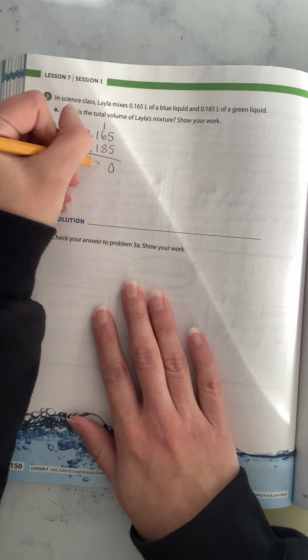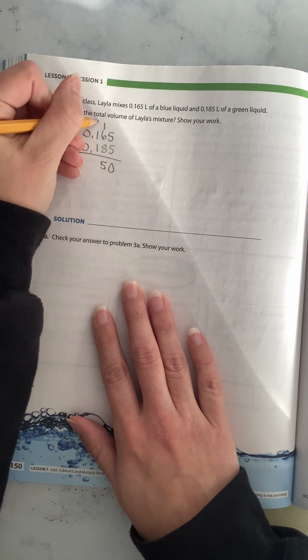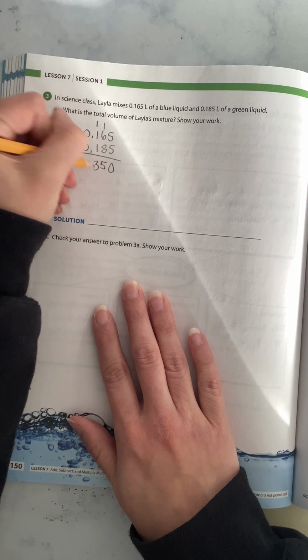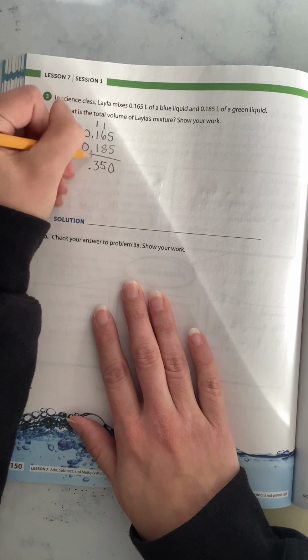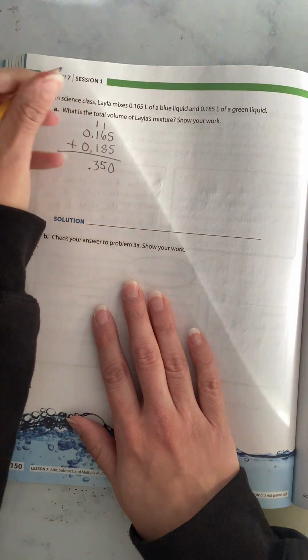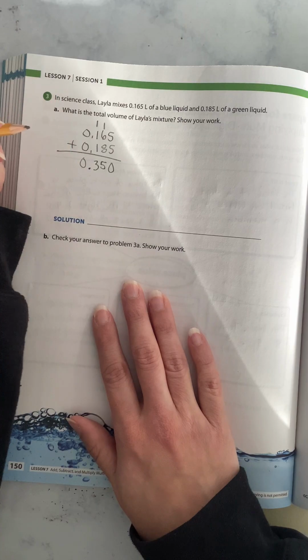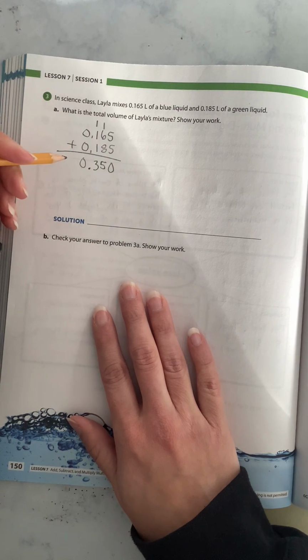7 plus 8 is 15. Carry our 1. And then 1 plus 1 plus 1 is 3. Bring down our decimal. We want to keep it all in the right spot by keeping our decimal in the right spot. And then 0 plus 0 is, of course, 0. I do want you to put that 0 there for clarity. We don't just leave it off, right?